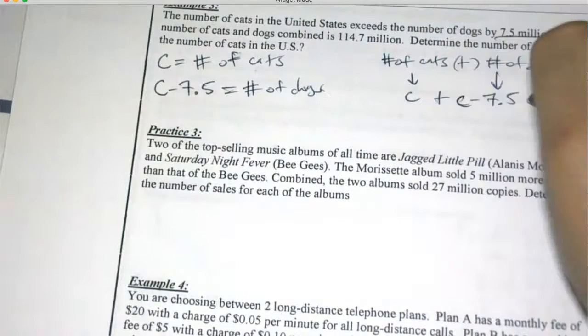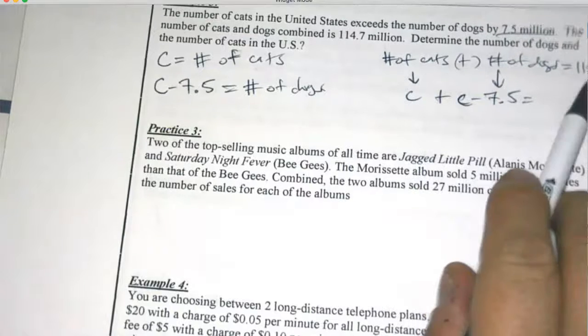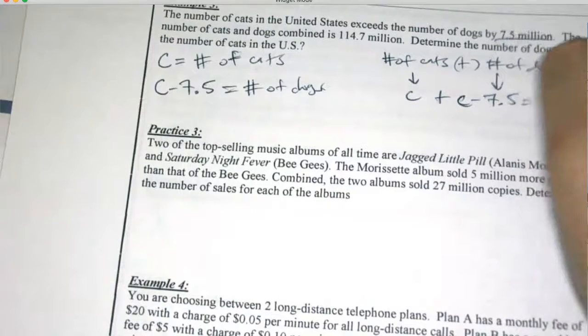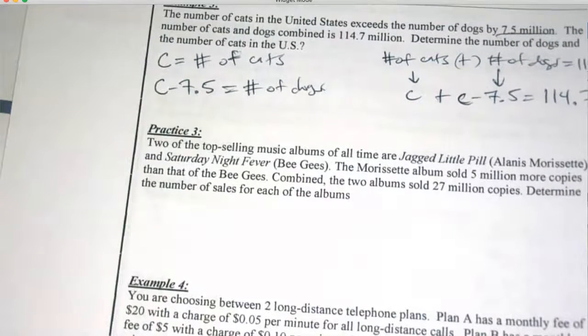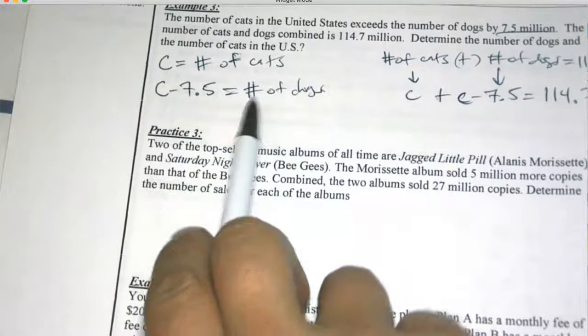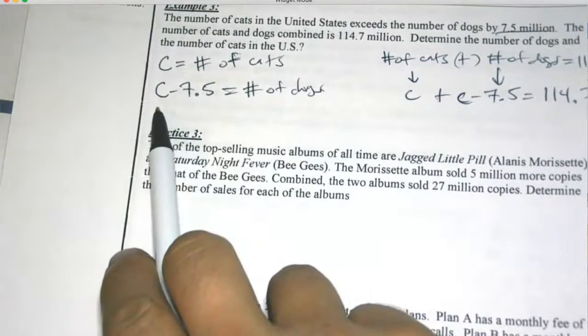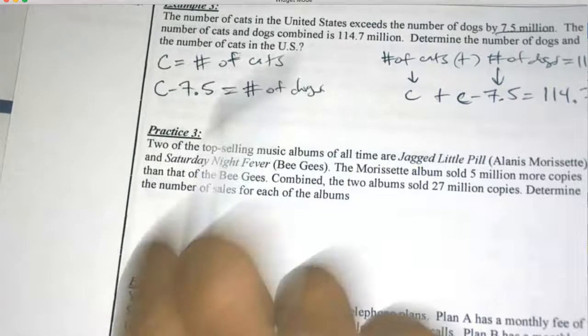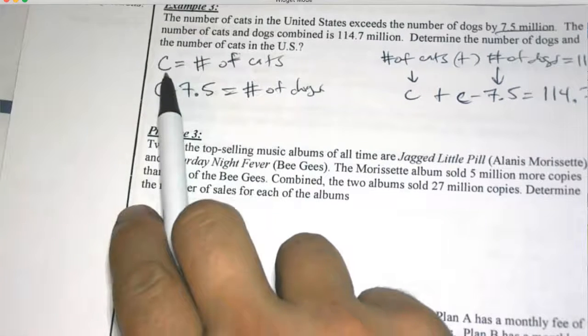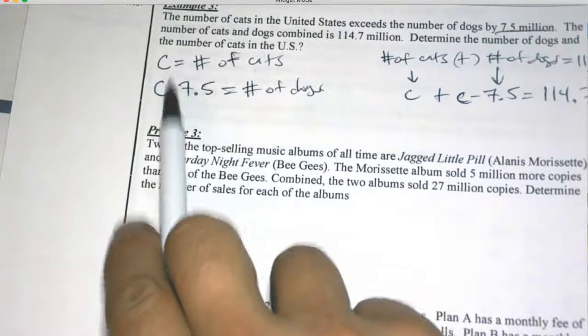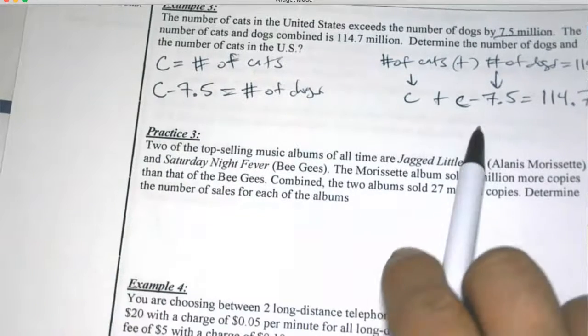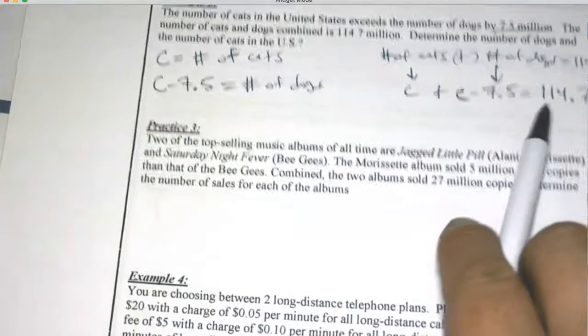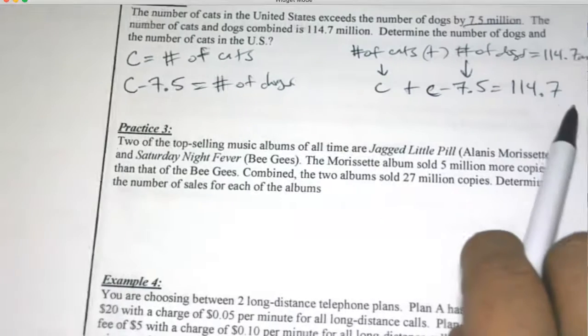And so the number of cats plus the number of dogs equals 114.7 million. You see what I've done here? I've defined the number of cats as C. I've defined the number of dogs as C minus 7.5 from the information. And if I add the number of cats and the number of dogs, C plus C minus 7.5, that'll equal the total number of cats and dogs, which they told me was 114.7 million.